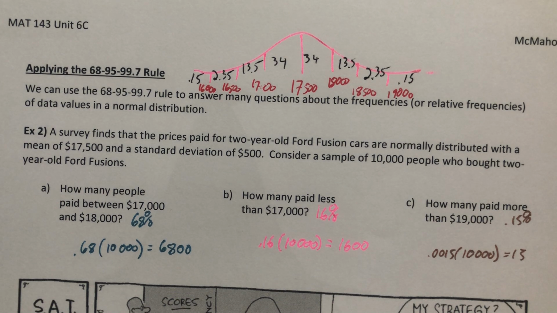Then we do 3 deviations below. So 17,500 minus 500, 17,000. Minus another 500 is 16,500. And subtract another $500, I get 16,000. So the mean goes in the middle. We added 1 deviation 3 different times going up, and subtracted a deviation 3 different times going down.